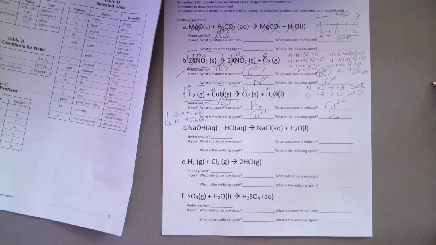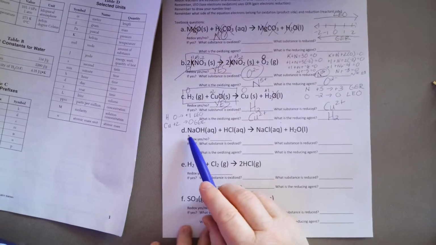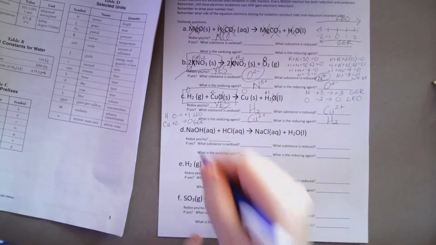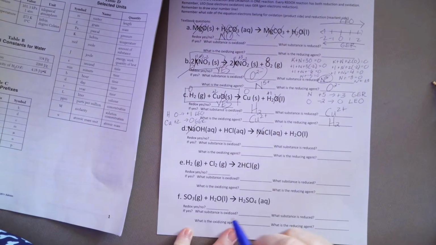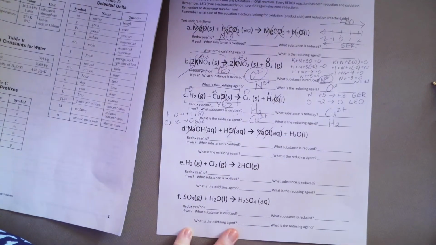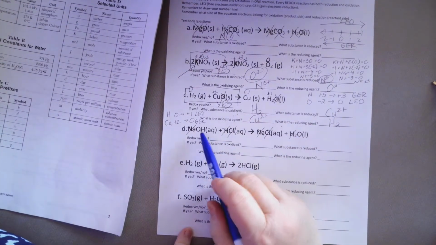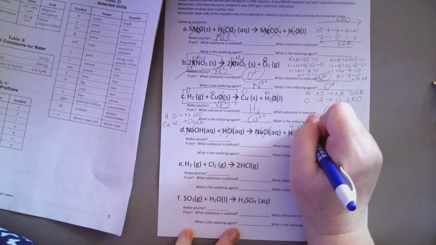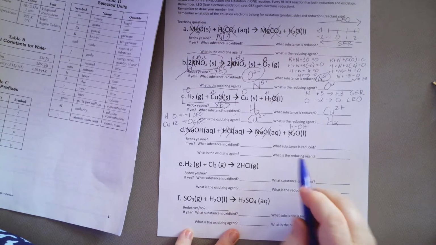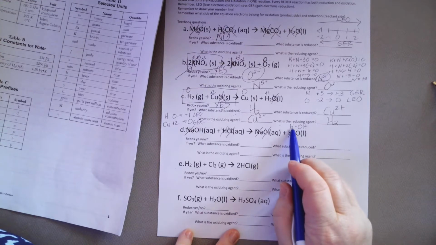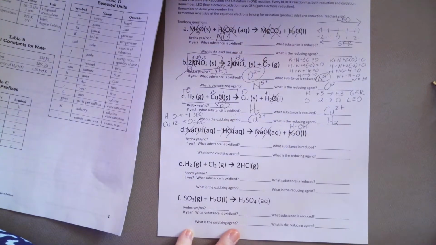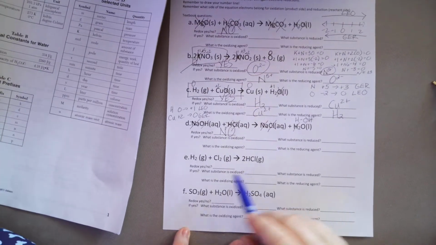Okay, so let's look at the next one. Are you ready? We have this equation. Looks like a whole lot. Do we have spectators? Na, Cl, H. Now this looks like OH is not present, but remember from acids and bases, H and OH make up water. So even though we usually write it H2O, water is also H with OH. So the OH is in fact there. Is this redox? No, it is not.